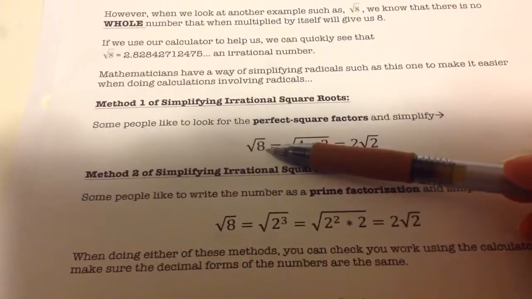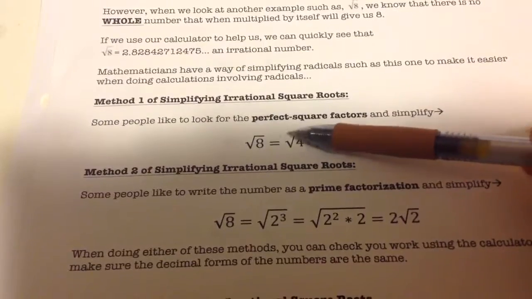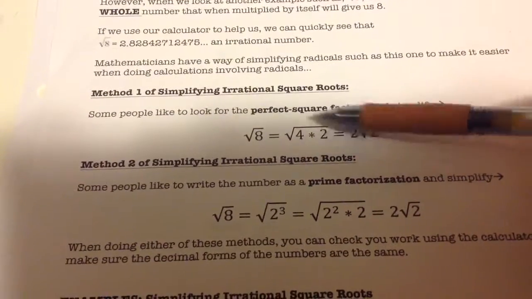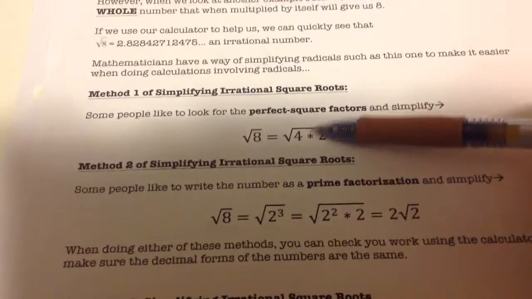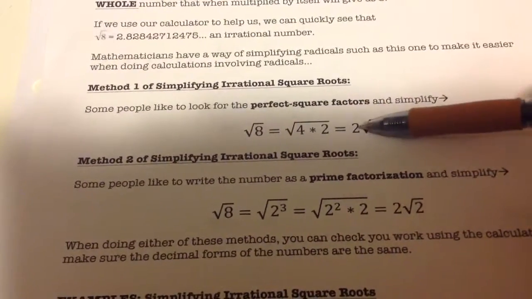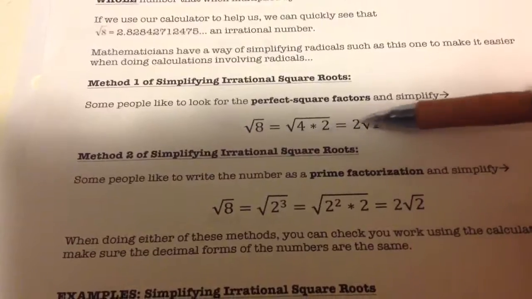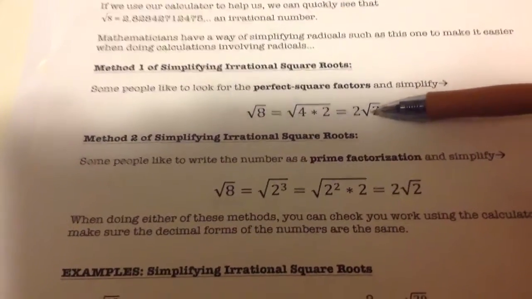So if I'm trying to do the square root of 8, I know 8 is 4 times 2, so the square root of 8 is the same thing as the square root of 4 times 2. But I know the square root of 4 is 2, and the square root of 2 would be a decimal, so I just leave it as the square root of 2.